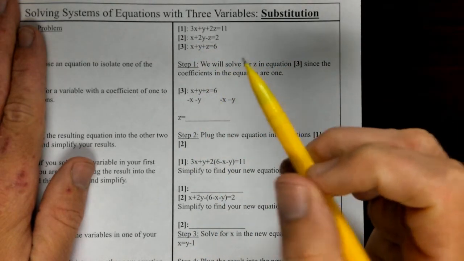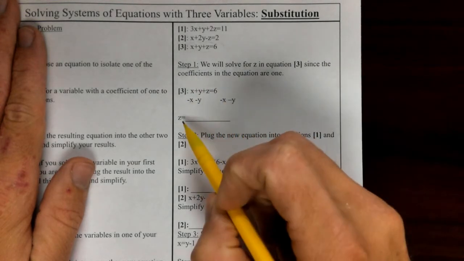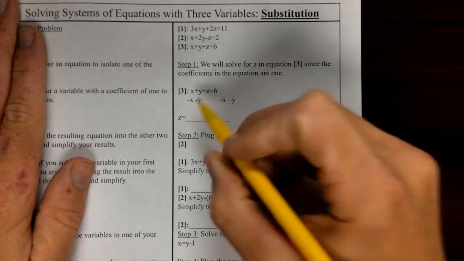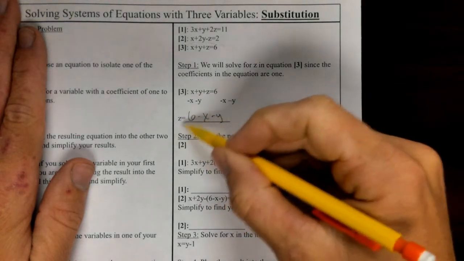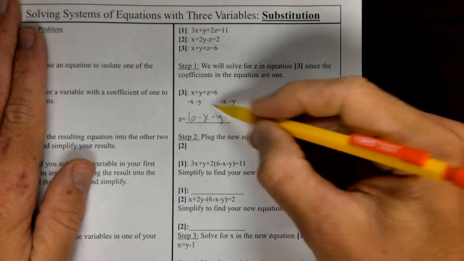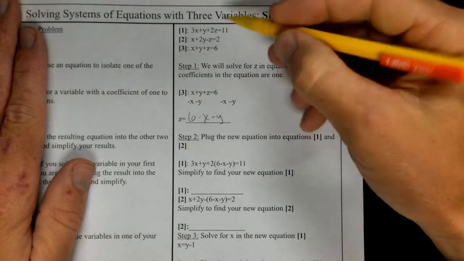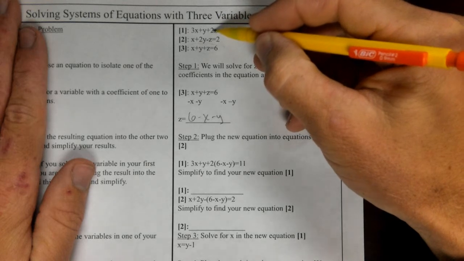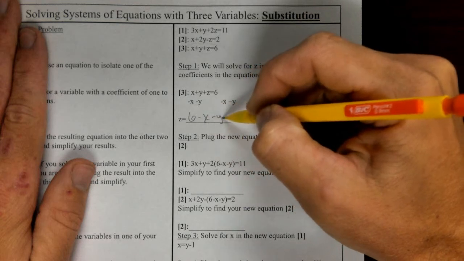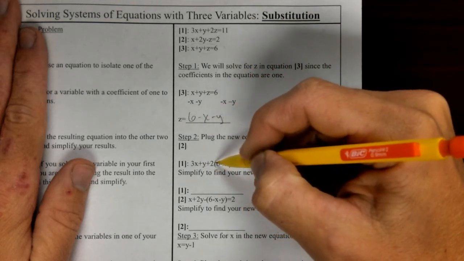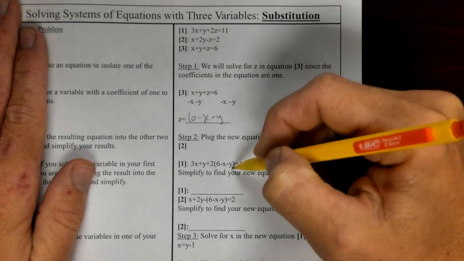I'm going to solve for z. So I'm just going to subtract x from that side, and subtract y from that side. So z is going to be 6 minus x minus y. Now once I have a given variable, I can take it and plug it into the other equation. So I'm looking at equation number 1, 3x plus y plus 2z, but now I know what z is. z is 6 minus x minus y. So I've got 3x plus y plus 2 times (6 minus x minus y) equals 11. All I did was plug in z.